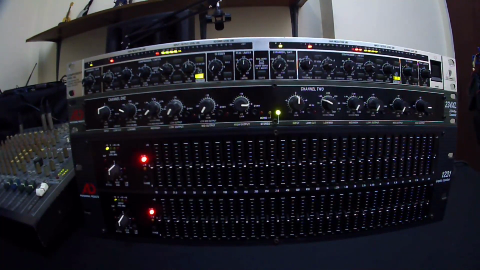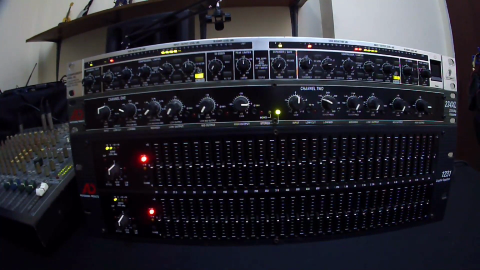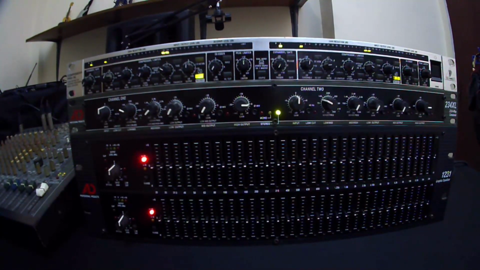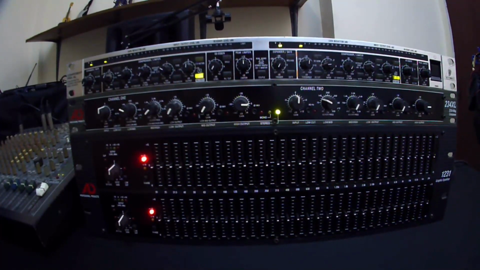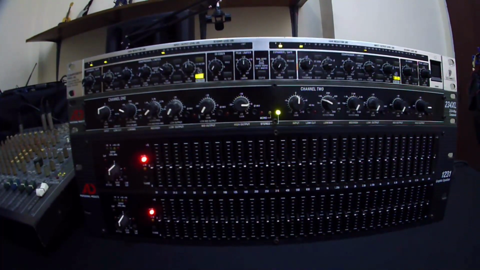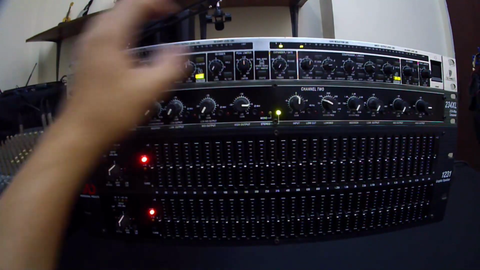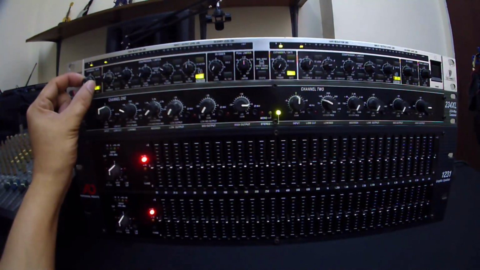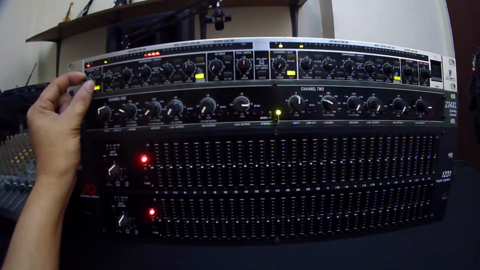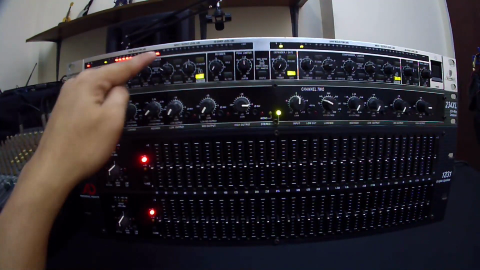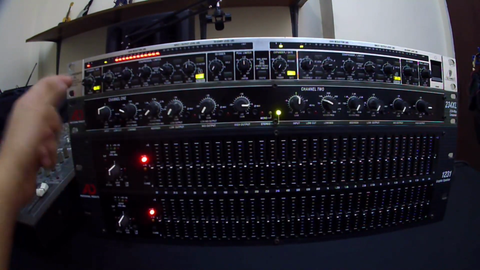Now for the gate, gate is used to eliminate especially the noise or the hum. Let me take out the music file and set the gate. Engage the gate, and set it. Once you see this, it means it cuts that noise.